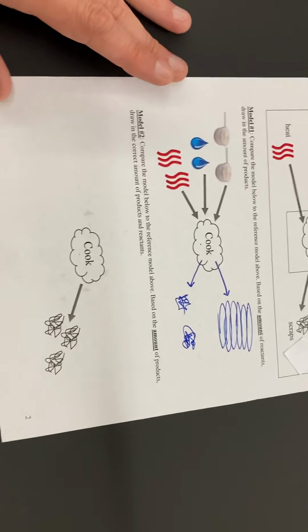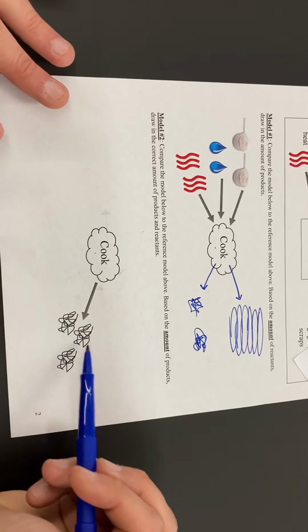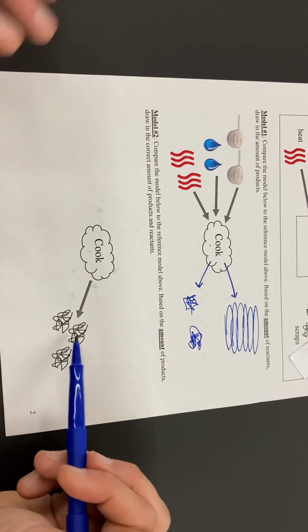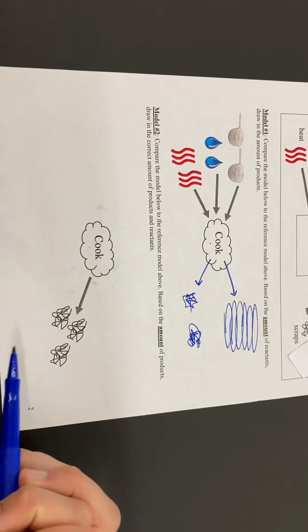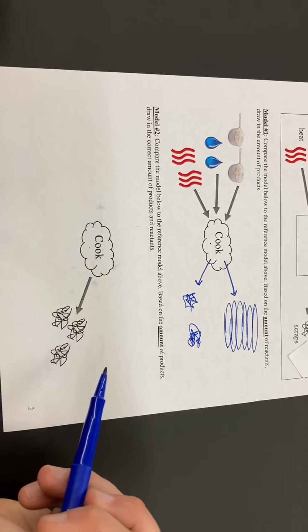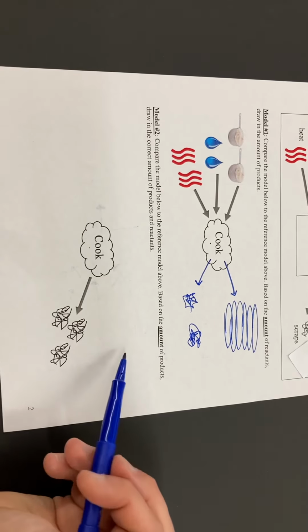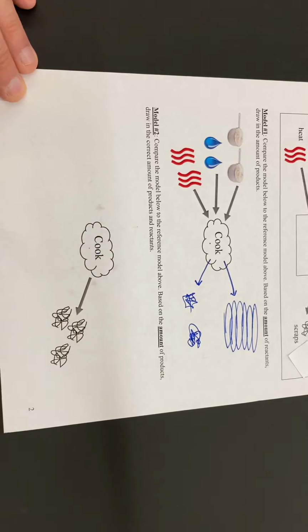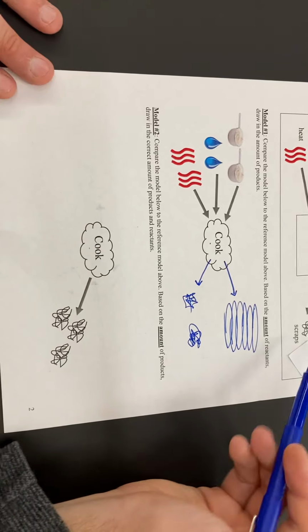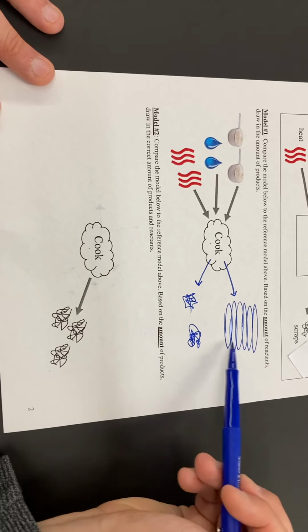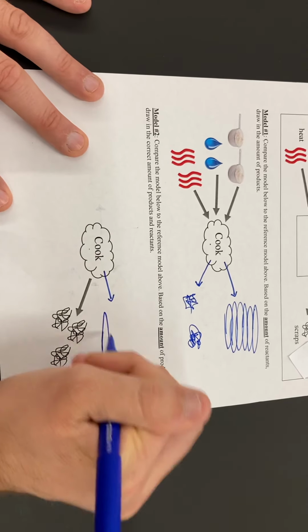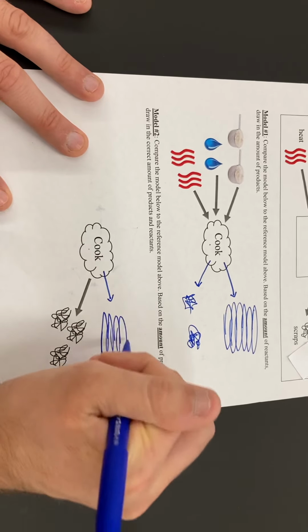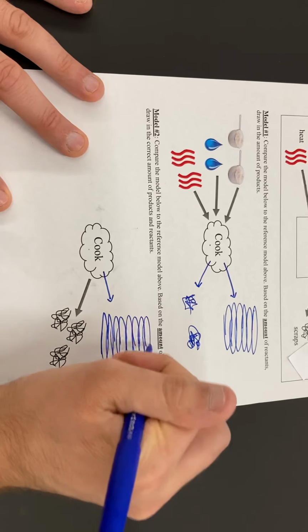So let's go to the next one, Model 2. Here, I have the amount of products, at least scraps. So imagine I go into the kitchen, maybe everyone's already eaten, but I see scraps still on the counter, and I see that there's a lot of scraps. So from that, I could reason, oh, I know how many pancakes were made. I know how many reactants or ingredients were part of this process, because if I have 1 scrap and 3 pancakes, 2 scraps and 6 pancakes, 3 scraps is going to give me 9 pancakes. So 1, 2, 3, 4, 5, 6, 7, 8, 9.